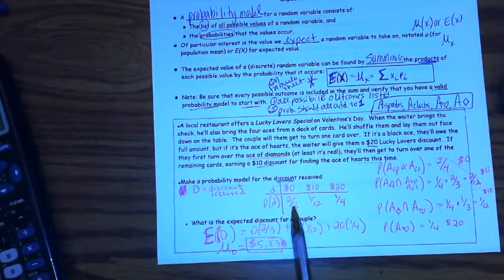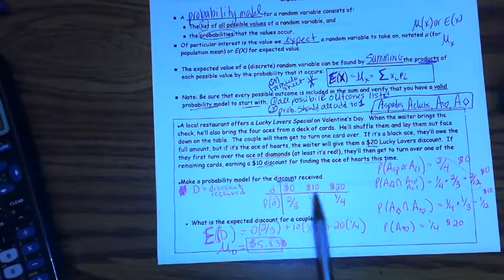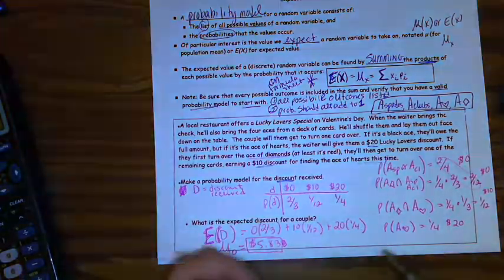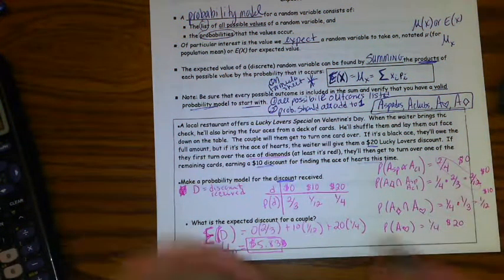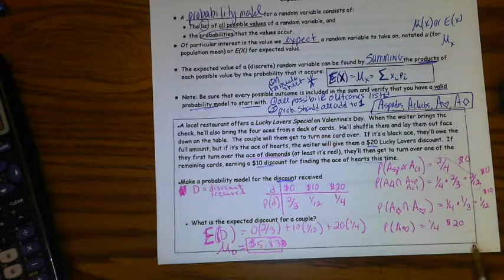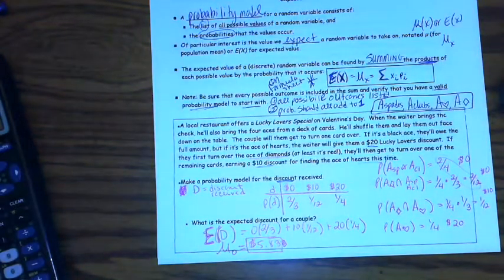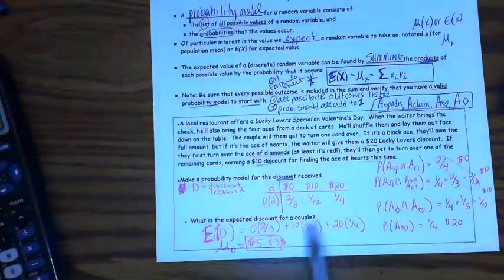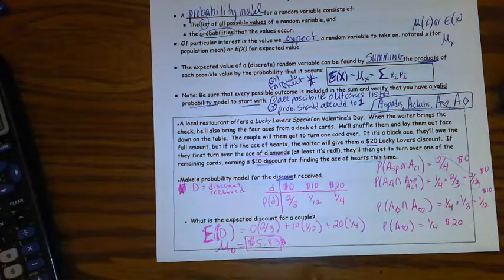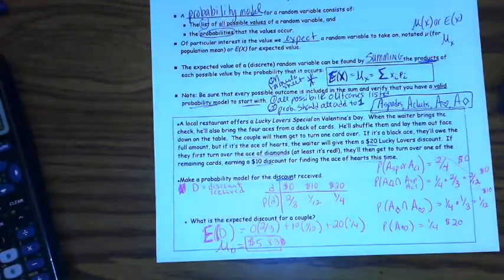So it's not quite exactly in the middle of 0, 10, and 20, which would be 10, because there was more likelihood of the 0, so it got pulled closer to the 0. But over the course of the day, the manager can expect, on average, to give out about $5.83 per couple. So no individual couple is ever going to get that amount. They only get these amounts, but that's the average of all the discounts given out.